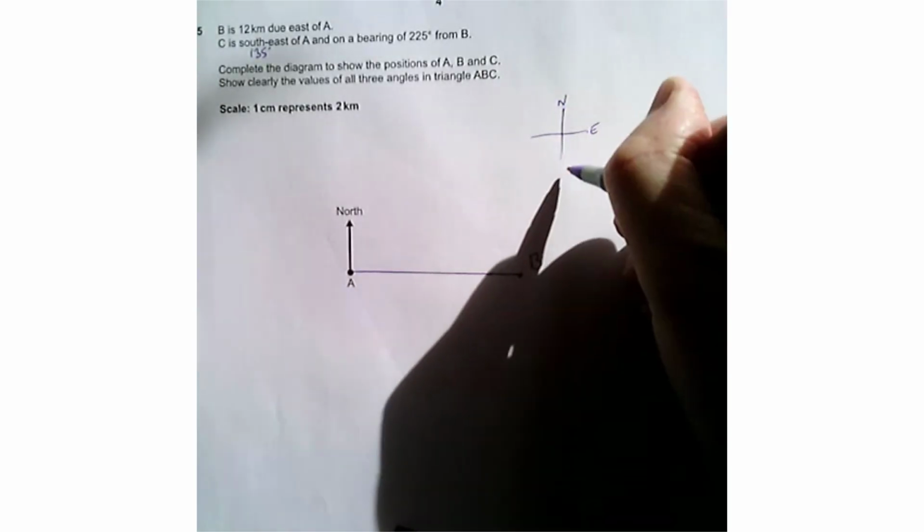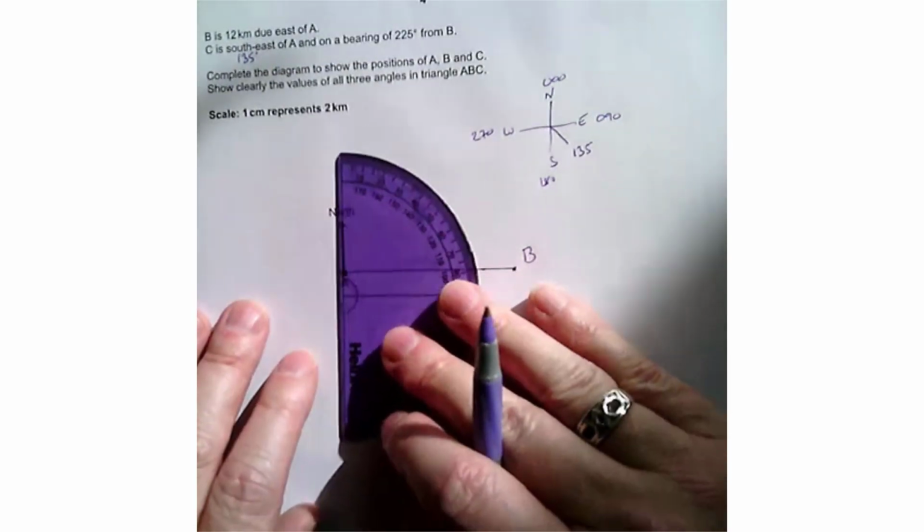Because if I draw the compass up, north, east, south, west, then north is on a bearing of 000, east is 090, south is 180, and west is 270. So southeast is going to be halfway between 90 and 180, so that's 135 degrees.